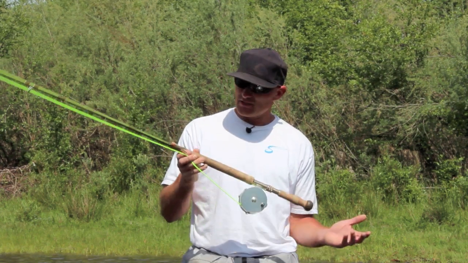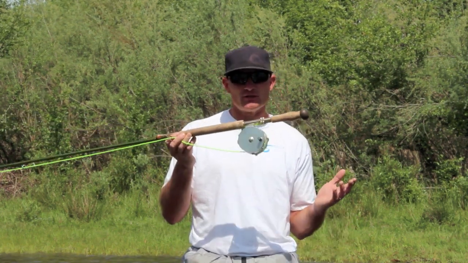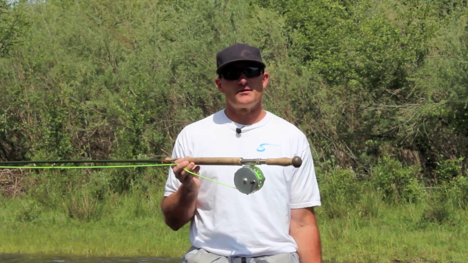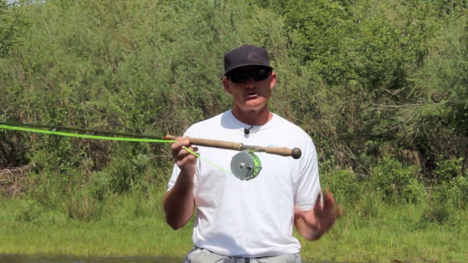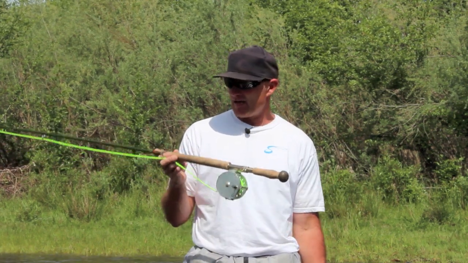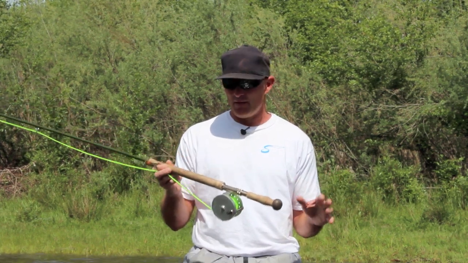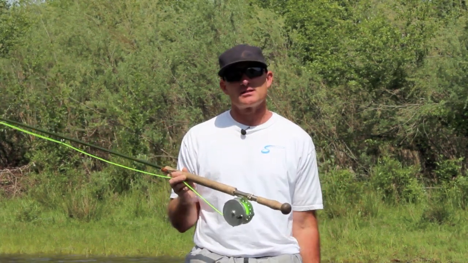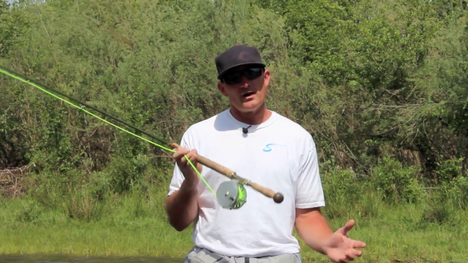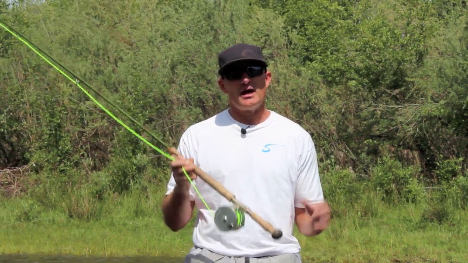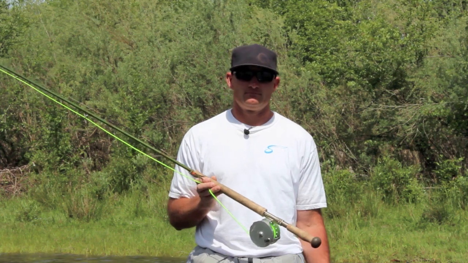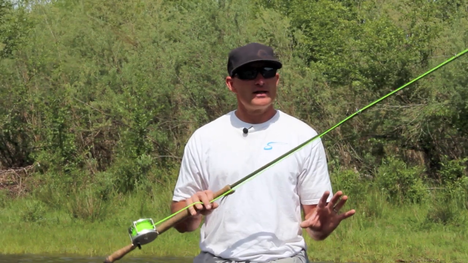A lot of people falsely make the assumption that just because we're using a two-handed rod or a Spey rod, they're one and the same, and they're not. They're two totally different casts. I can't emphasize it enough. Even though some of the lingo is the same, some of the verbiage is the same, they're two totally different casts. And where they differ is where in the casting stroke our energy is stored and how the load is acquired. So let's break it down.